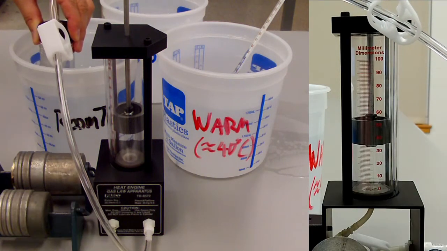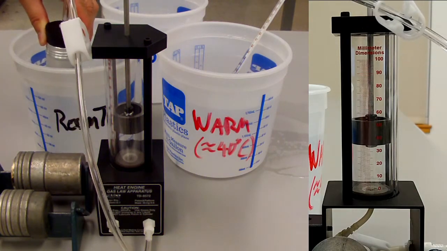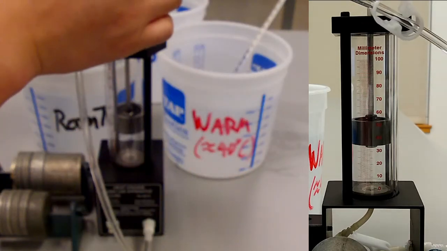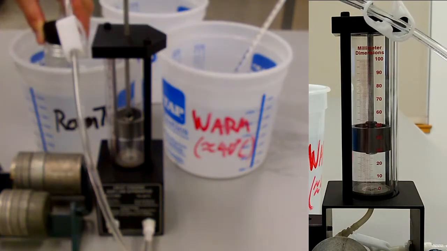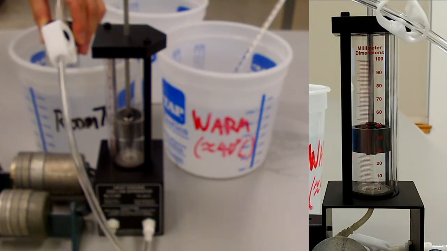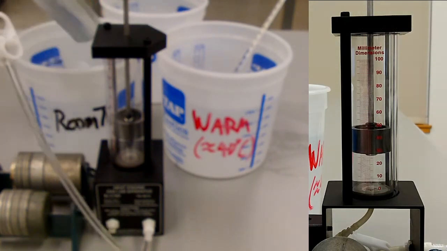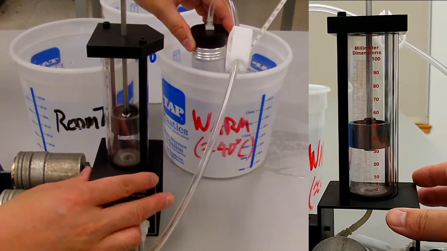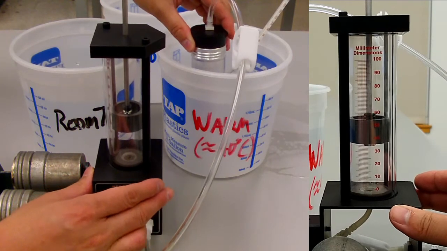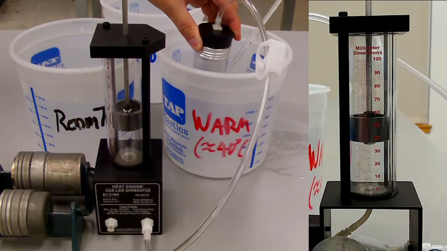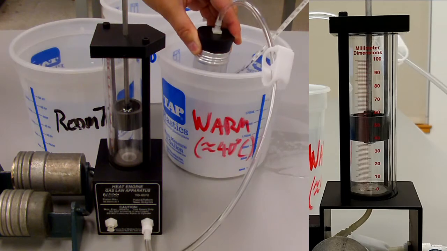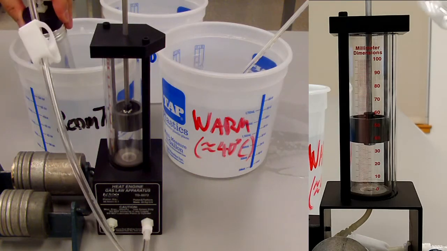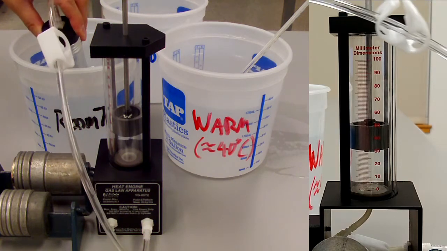And we place the additional 200 grams. And as we heat the aluminum can, the gas undergoes isobaric expansion from 20 degrees C to 40 degrees C. And back down to 20 degrees C for isobaric contraction.